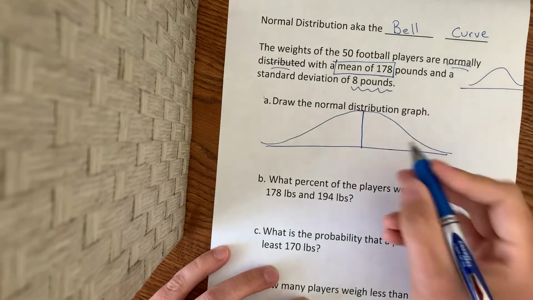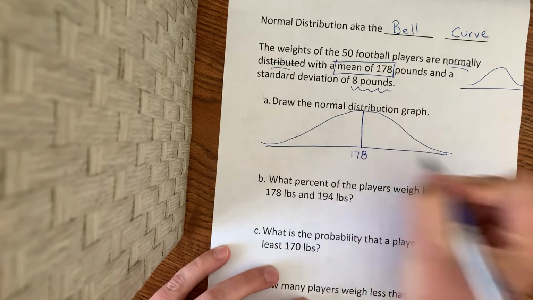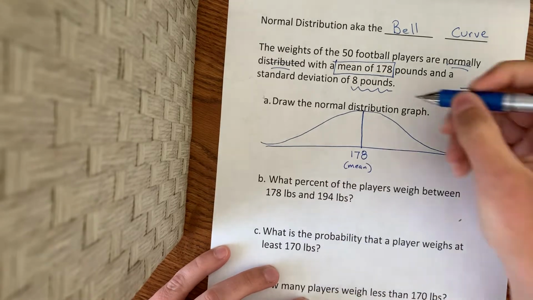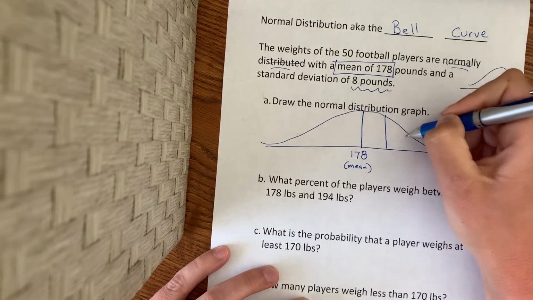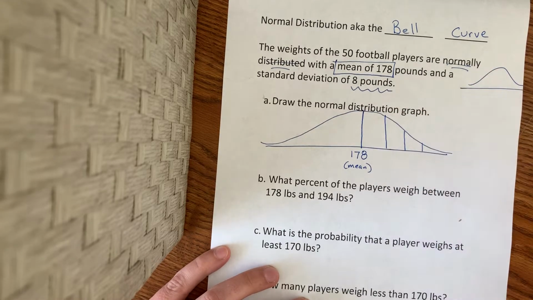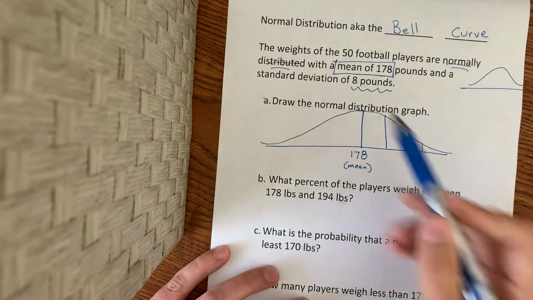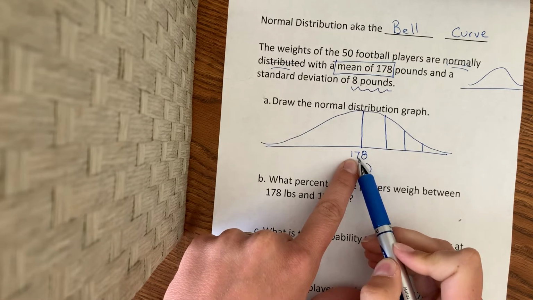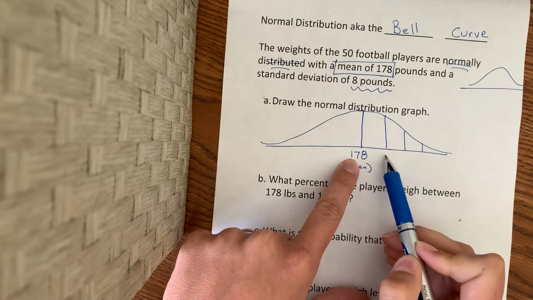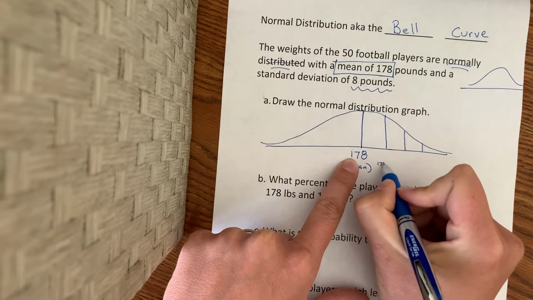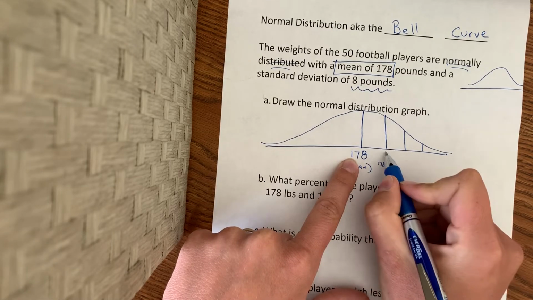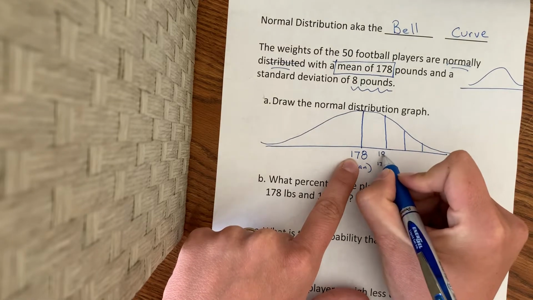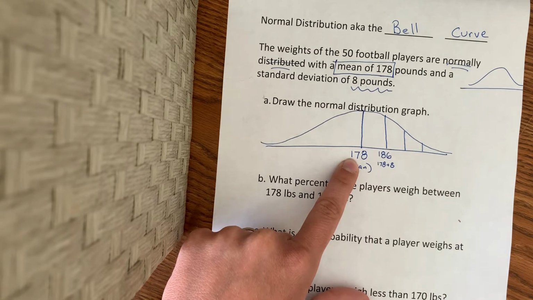The number they gave me for the mean goes right here. The mean always goes in the middle. Maybe I'll add a little note there. Then for those other numbers, we're going to go 3 standard deviations up from the mean. My standard deviation was 8 pounds, so from the mean, if I go up 1 standard deviation, I'm supposed to do 178 plus 8. That's how I'm going to get this number. So 178 plus 8 will give me 186.